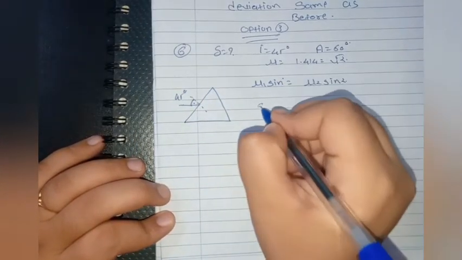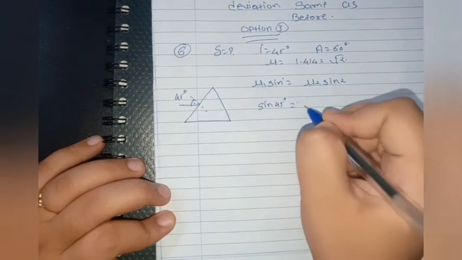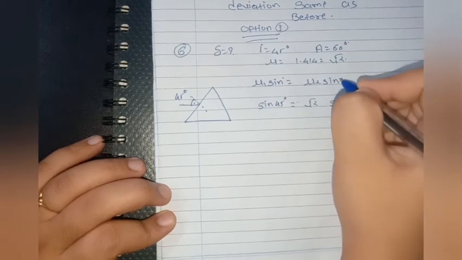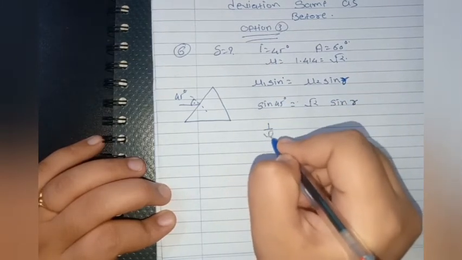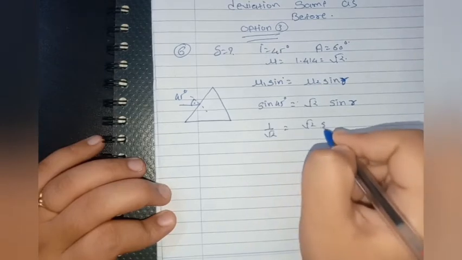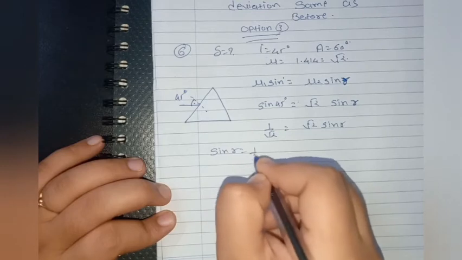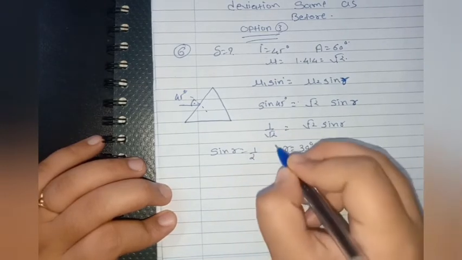So sine 45 degree is equal to mu2, that is √2 into sine r. Sine 45 is 1 by √2, which equals √2 sine r. So sine r is equal to 1 by 2, that will give us r is equal to 30 degree.